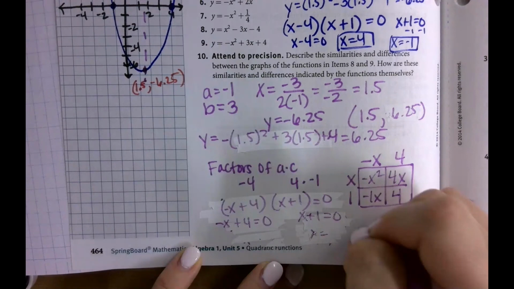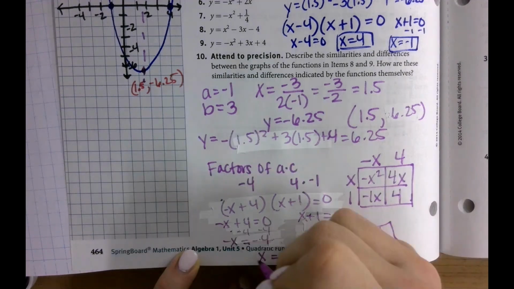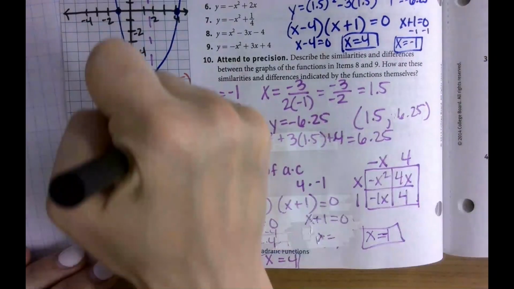Negative x plus 4 equals 0. That is 1 x-intercept. And then this one, I'm going to subtract 4 from both sides, but then I have negative x equals negative 4. I have to divide. So this one's negative 1. So they actually have the same x-intercepts.